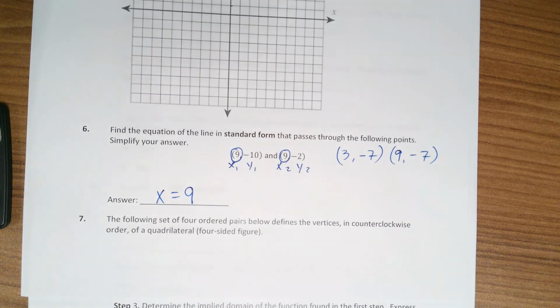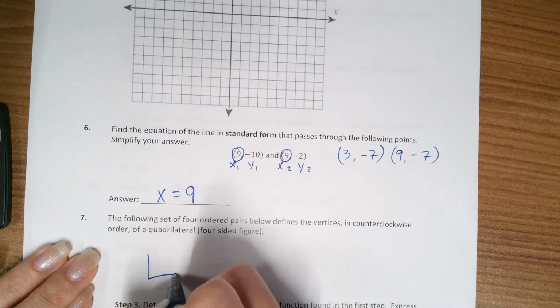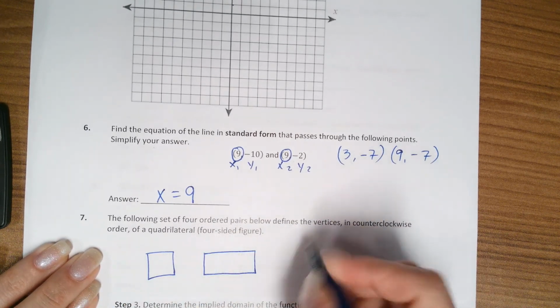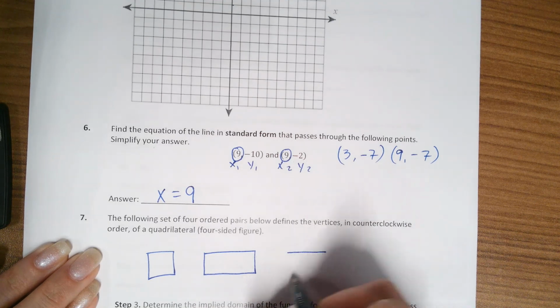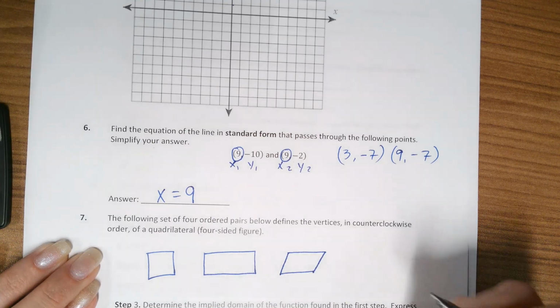All right, so number 7, the following set of 4 ordered pairs below defines the vertices in counterclockwise order of a quadrilateral, so a 4-sided figure. So it could be a square, it could be a rectangle, we could have a little rhombus looking thing right here.